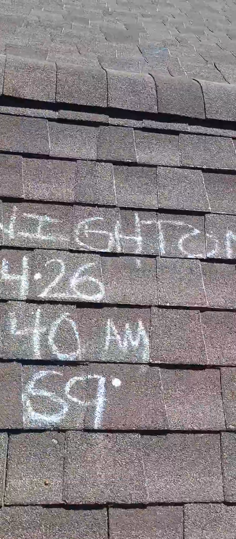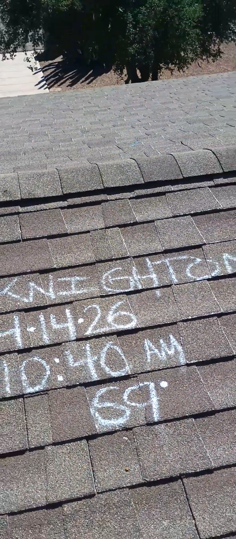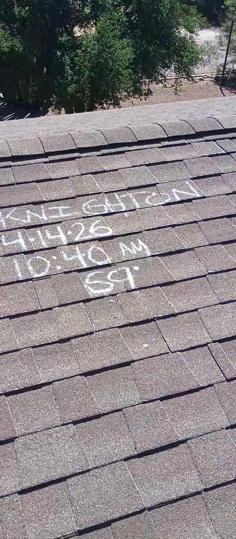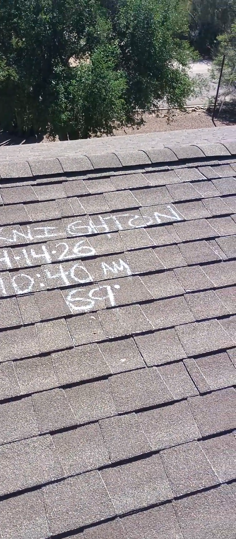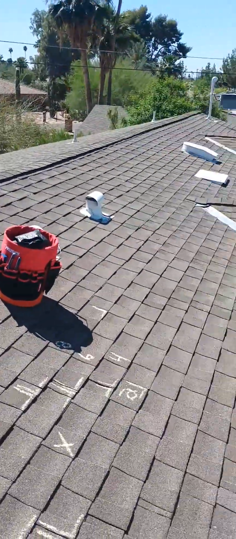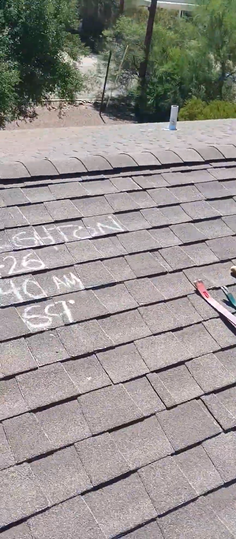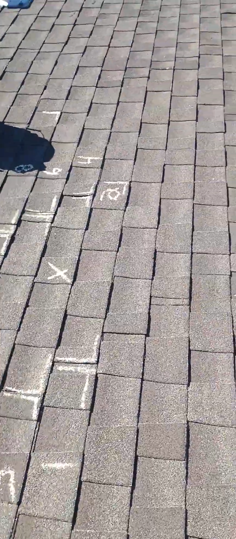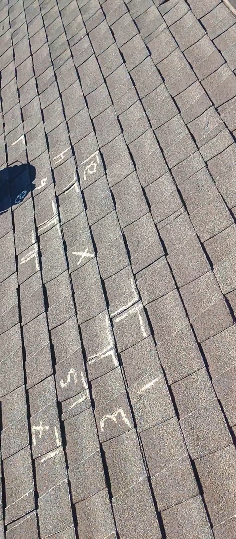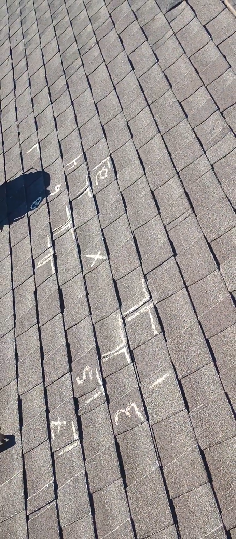Today is the 14th day of April 2026. It is 10:40 in the morning, 69 degrees. We're on the roof of the Knighton family, where we're going to be doing a repairability assessment. We're on the back slope, one of the stronger slopes. We're going to do a repairability assessment in this area.